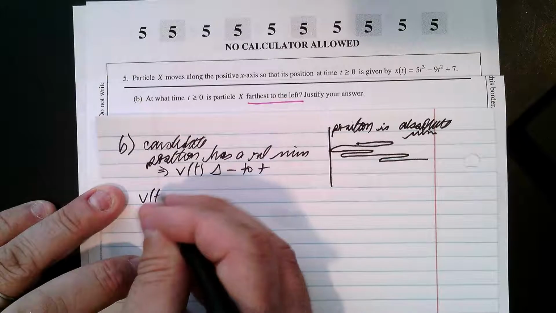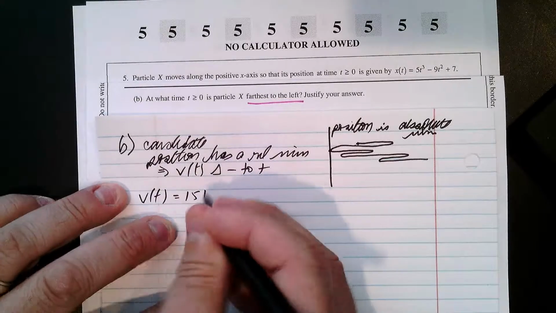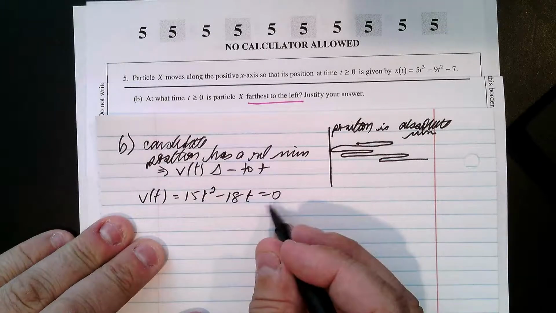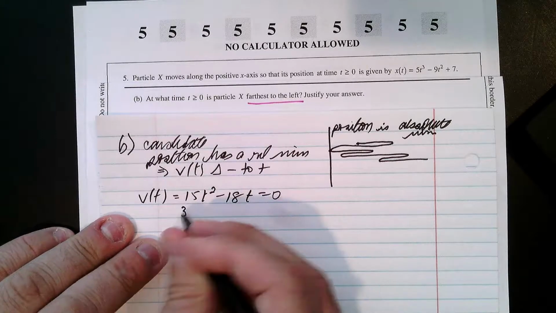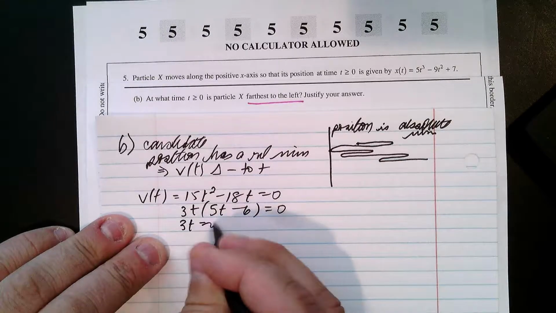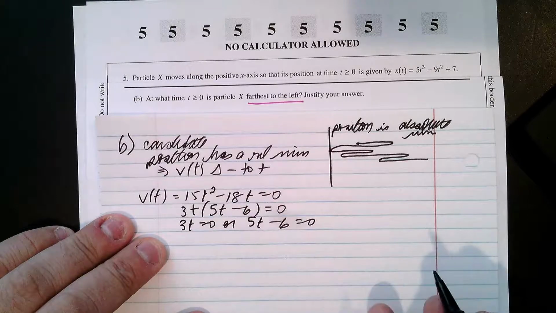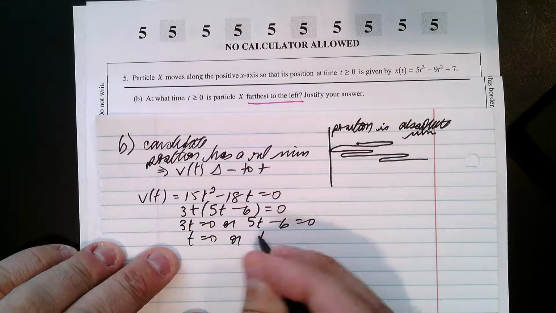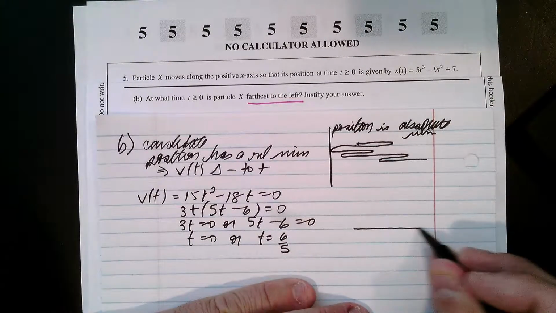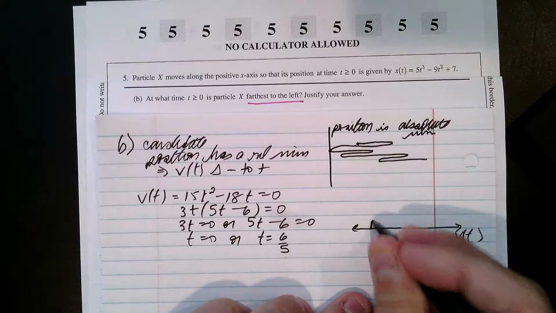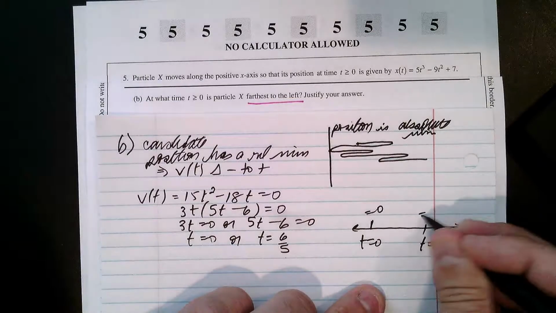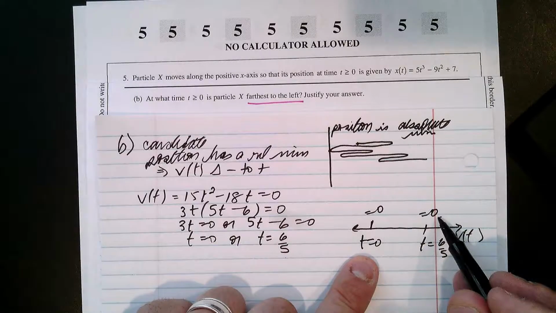All right, in part B, at what time t greater than or equal to 0 is particle x farthest to the left? Now this farthest to the left is going to be a really big idea. What do we know about particle x? We know that particle x is moving on the positive x-axis. The particle might sometimes be going to the right, it might sometimes be going to the left, and so I'm just going to indicate what the particle might be doing. The particle is just going to go back and forth, back and forth, back and forth.